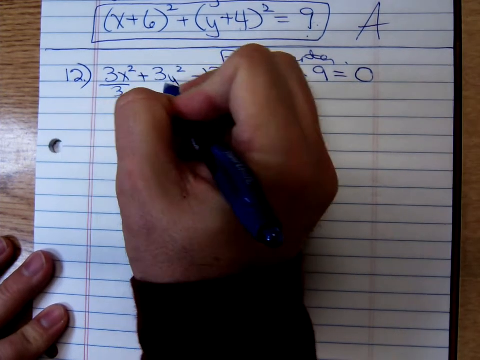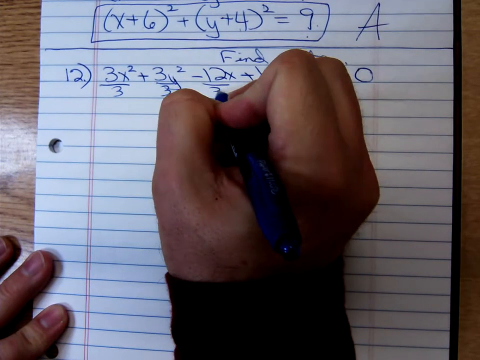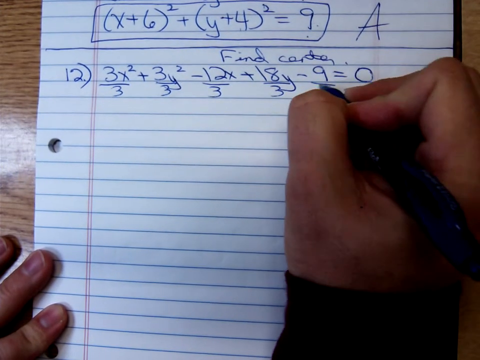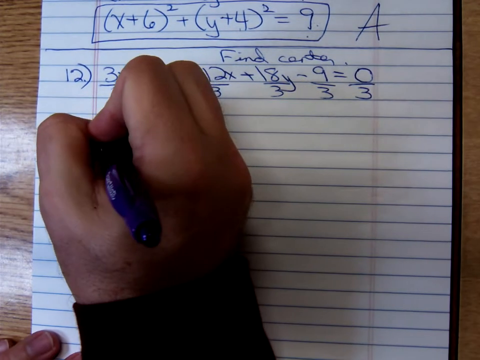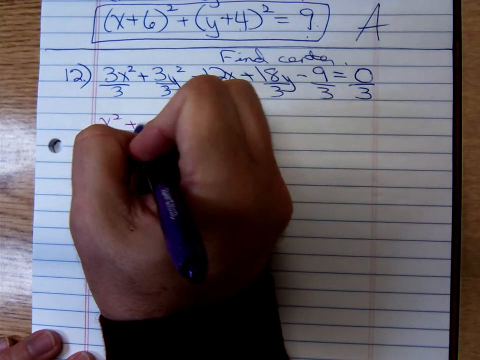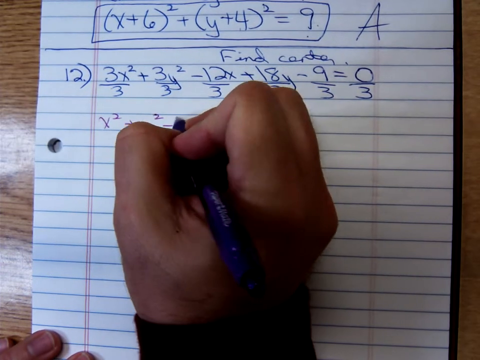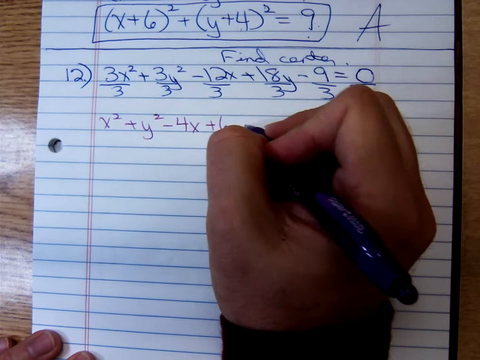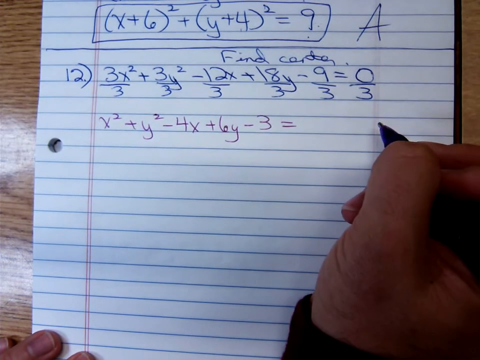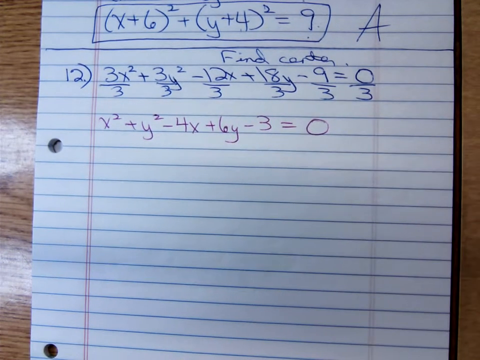That's the same thing as multiplying by 1/3. And then that's going to give me x squared plus y squared minus 4x plus 6y minus 3 is equal to 0 divided by 3 is 0.